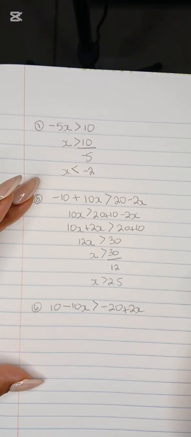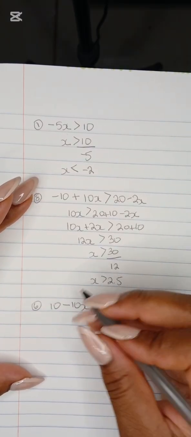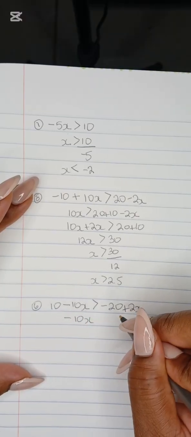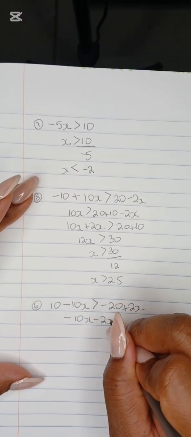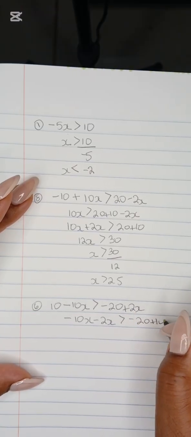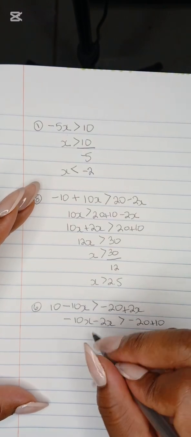I think I did. Let's do it so it works the way you want it to work. So let's say now minus 2x is equal to minus 20 plus 10. And so we would have minus 12x.